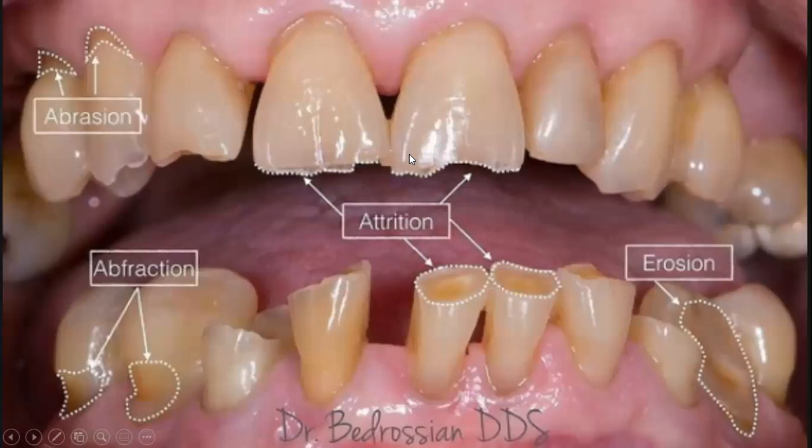So I would like to conclude, and I want you all to remember that all these are non-carious tooth lesions. The non-carious tooth lesions are attrition, abrasion, erosion, and abfraction. Attrition is caused due to tooth-to-tooth contact. Abrasion is caused due to frictional forces between the tooth and an external surface. The most common cause for attrition is malocclusion and parafunctional habits such as bruxism. For abrasion, the most common cause is improper brushing technique.